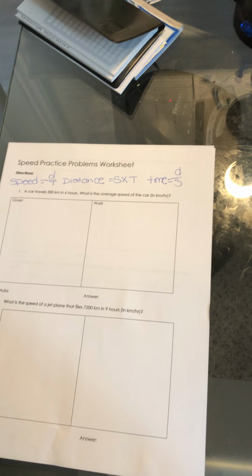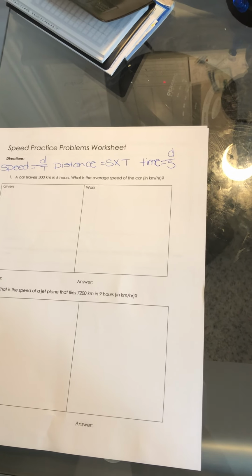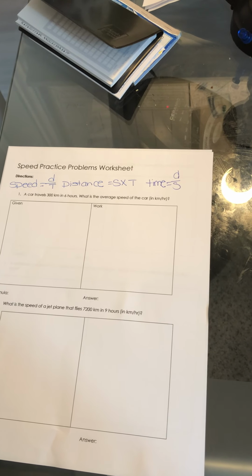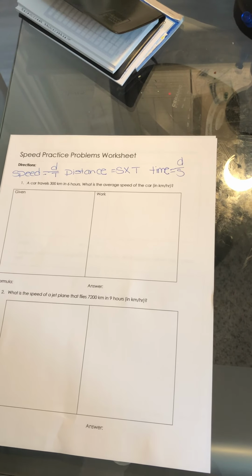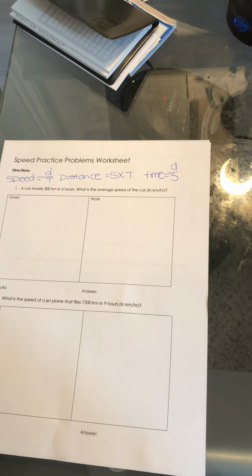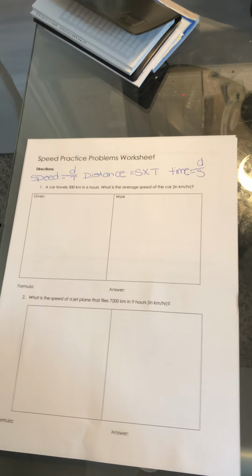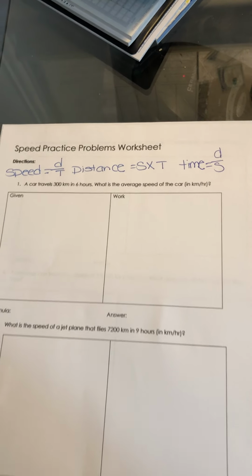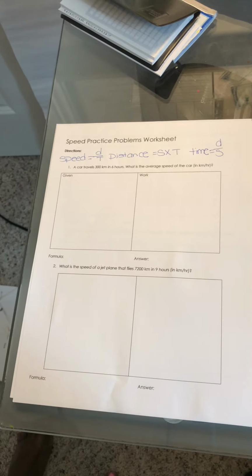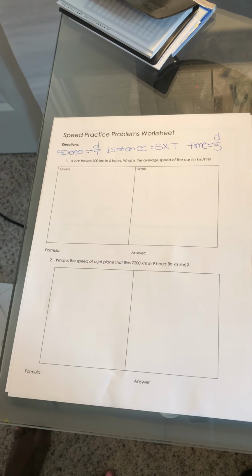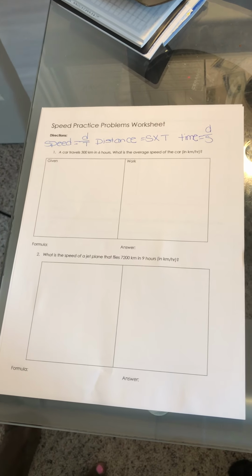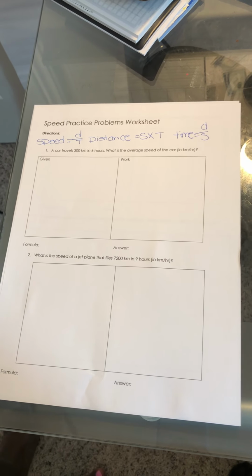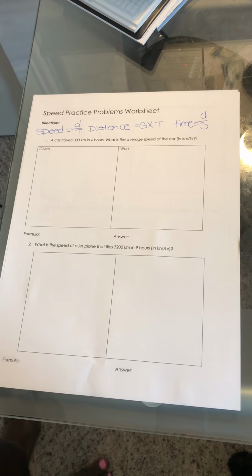Once again, our formulas are speed equals distance divided by time. The formula for distance is speed multiplied by time. And the formula for time is distance divided by speed. Let's begin. The first thing we need to do is determine what our problem is asking. That requires you to read carefully. You may have to read your problem multiple times to understand what it's asking.